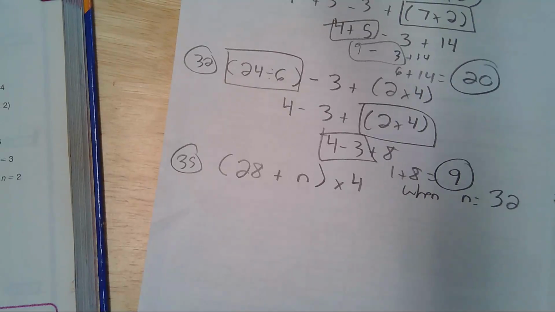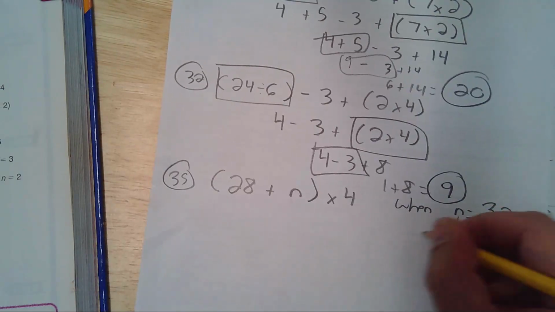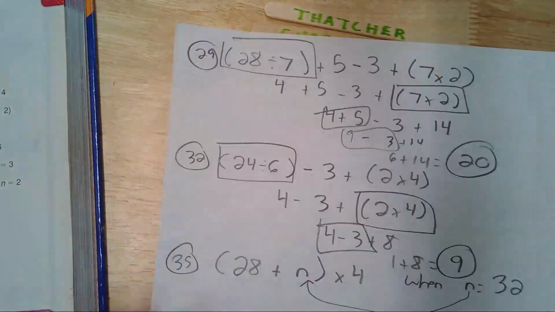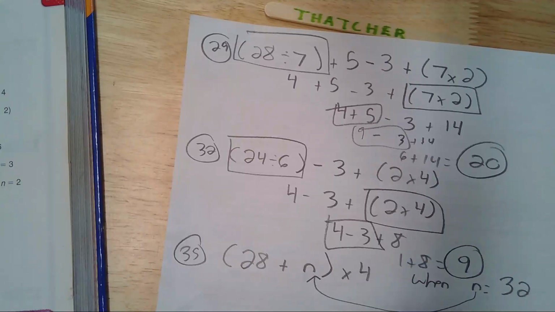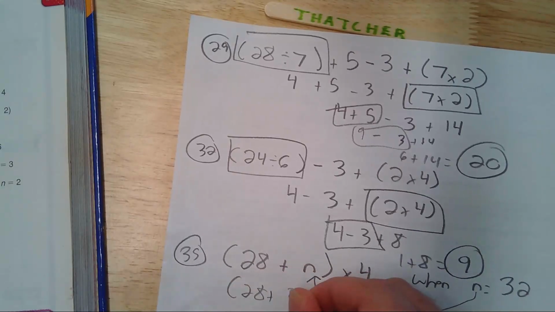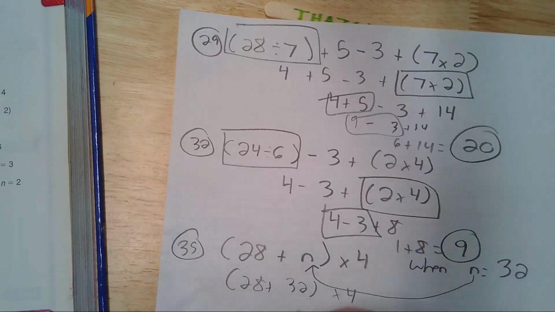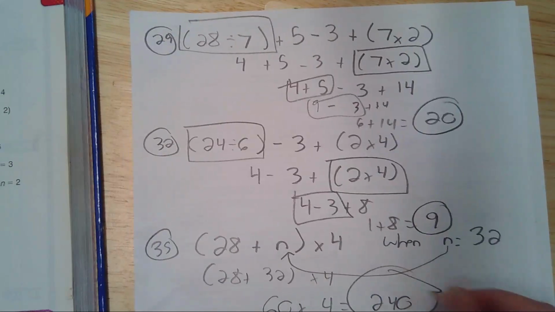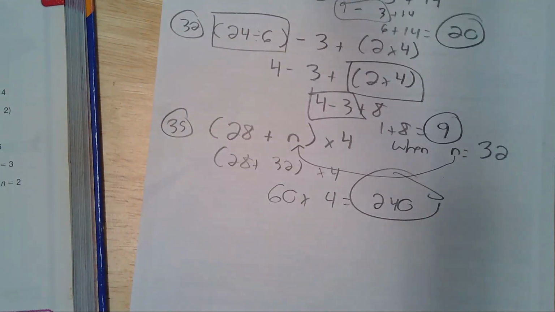This one, again, we've seen this type of stuff before. Not a very hard PEMDAS problem by any stretch here. But these here, again, I didn't even tell you. I just assume you knew what to do. Since I didn't hear any of you asking about it, I'm guessing that is correct, right? Right. Thatcher, if I plug in n, what do I need to do? Okay, so 28 plus 32 equals 60. Uh-huh. 60 times 4 equals 240. Right. 6 times 4 is 24, and a 0. 240. Woohoo! That's what I got, too.